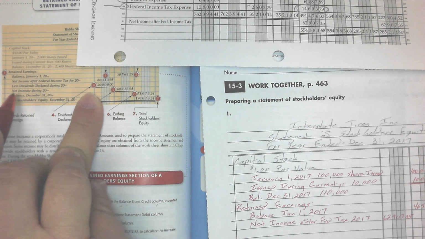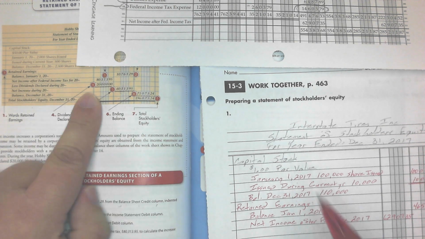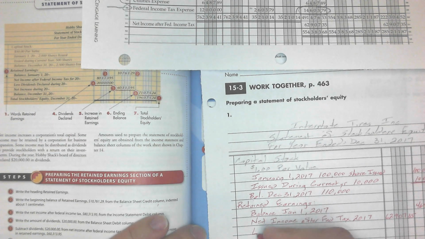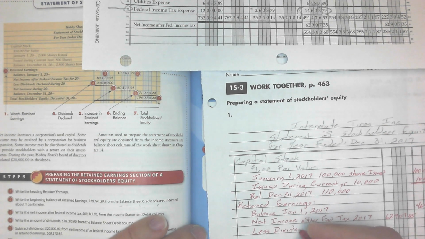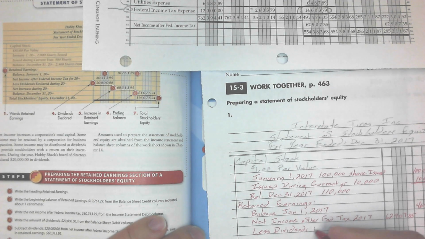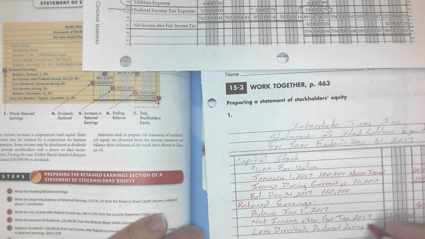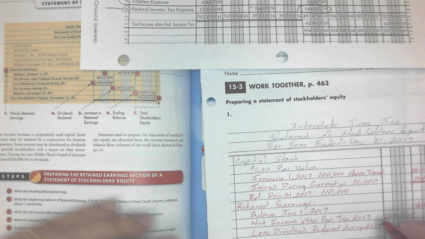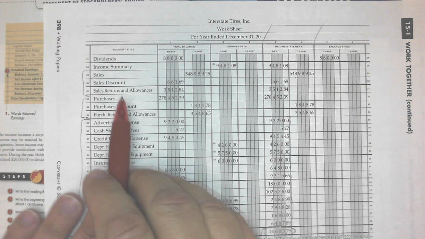Then our next line down, less dividends declared during 2017. So go back to our worksheet.